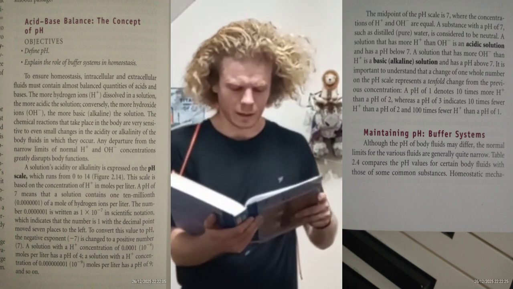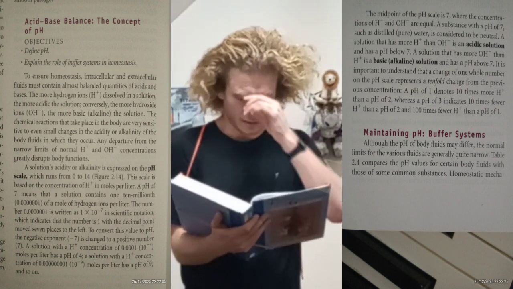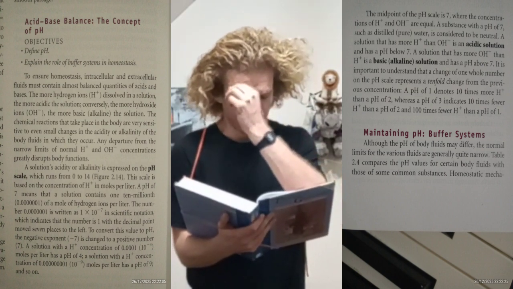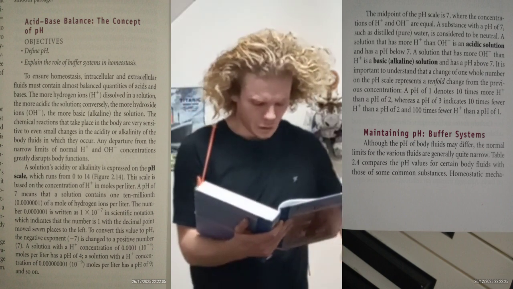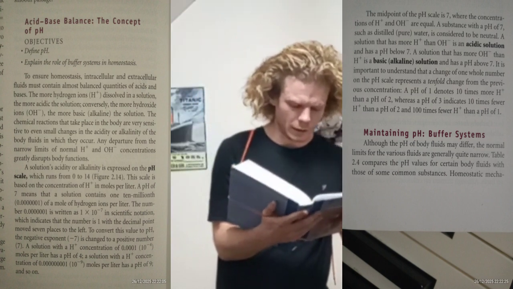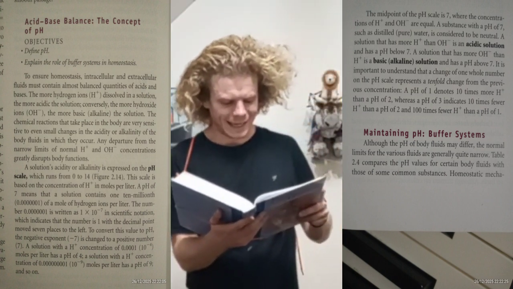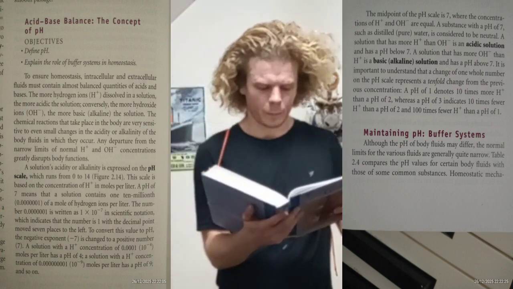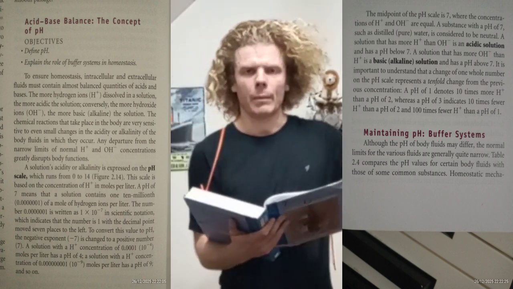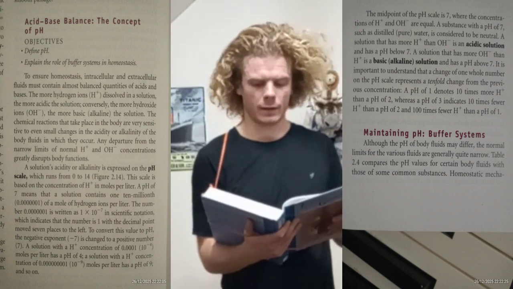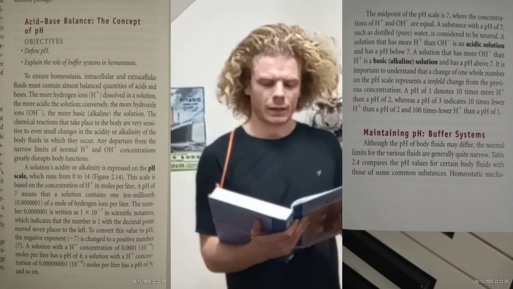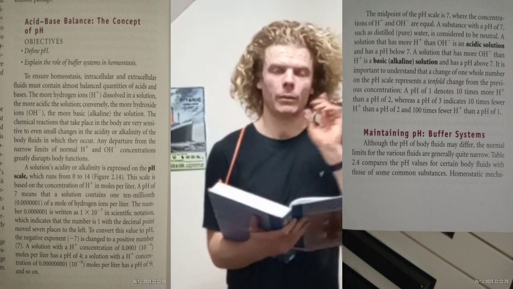The number 0.0000001 is written as 1 times 10 to the -7 in scientific notation, which indicates that the number is 1 with the decimal point moved 7 places to the left. To convert this value to pH, the negative exponent -7 is changed to a positive number 7. The position of the 1 after the point is the pH. So technically the pH runs from 0 to 14.